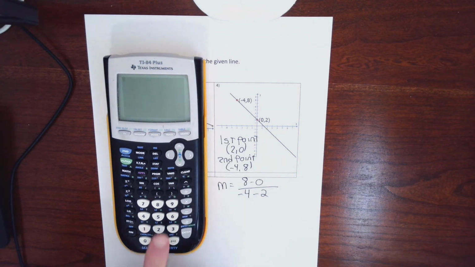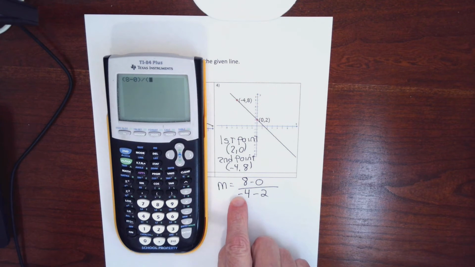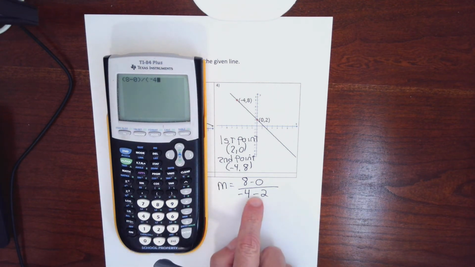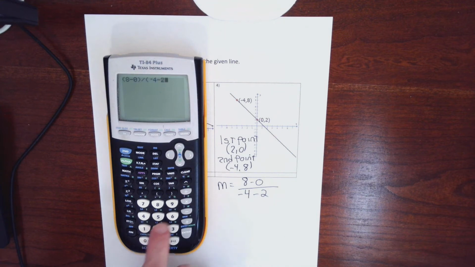Good skill to have. On my calculator, the numerator of the fraction needs to go in parentheses: 8 minus 0, using the minus by the plus sign, divided by, and the denominator needs to go in parentheses. This negative here is the negative on the bottom row of the calculator. That minus sign is the minus by the plus sign.